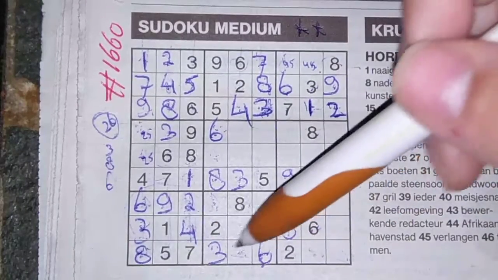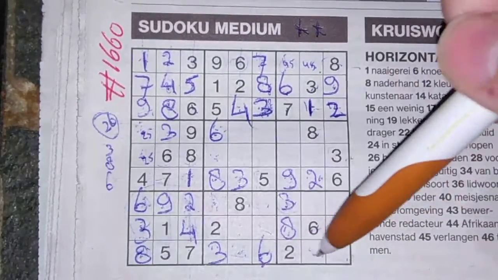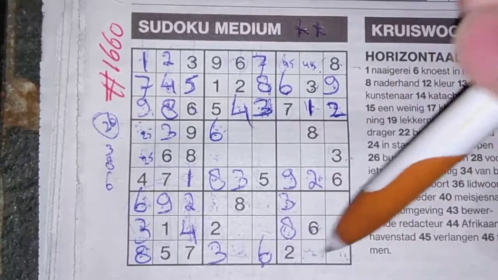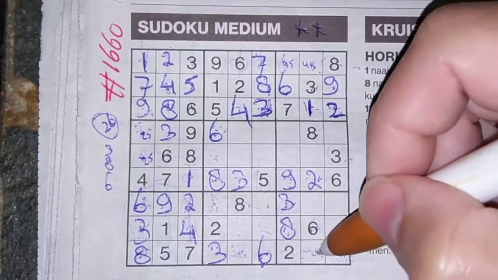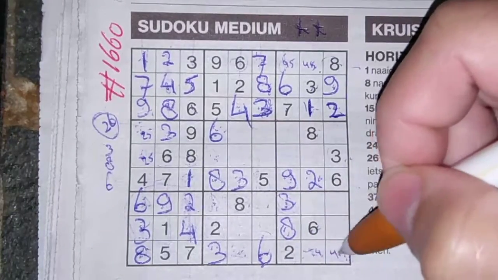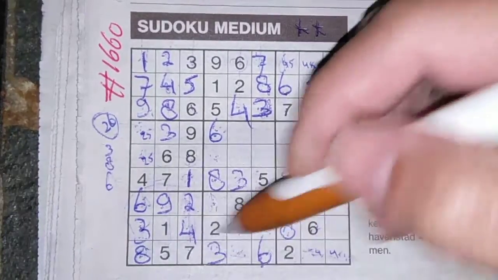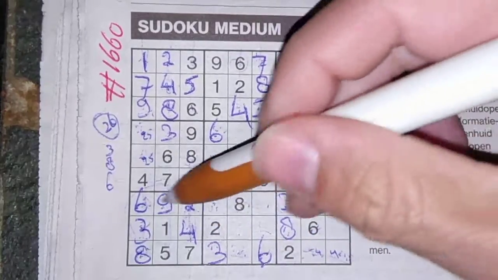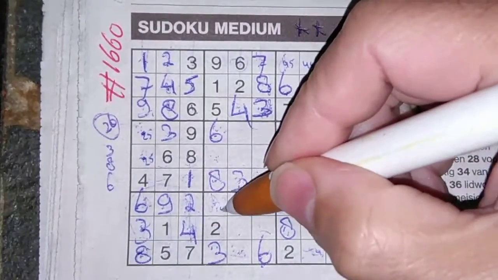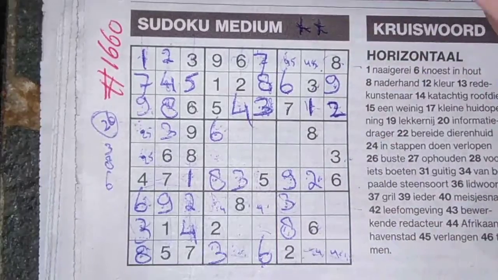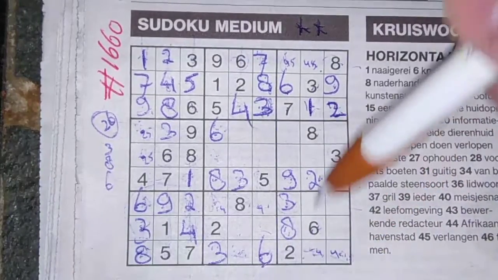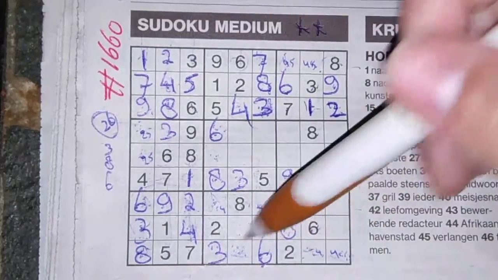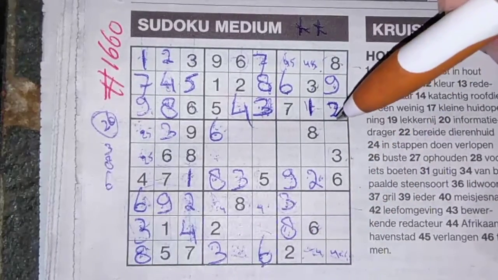3 missing numbers in the last row: 1, 4, 9. I see here 4, no 4 there. So the 4 could be here, could be there. So one of these 2 boxes is a 4 in the last row, 4 in the row above. So in that row, only 2 places for the 4, here or there. No, need to wait.